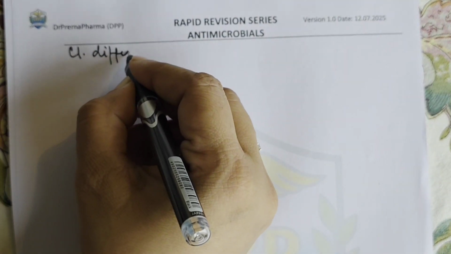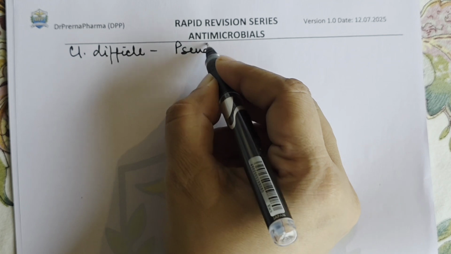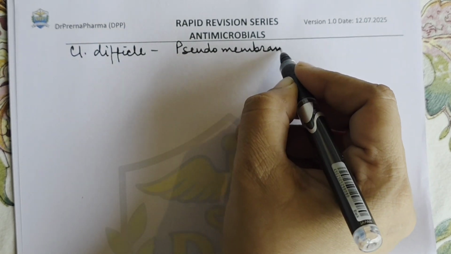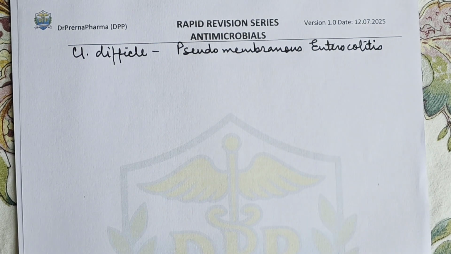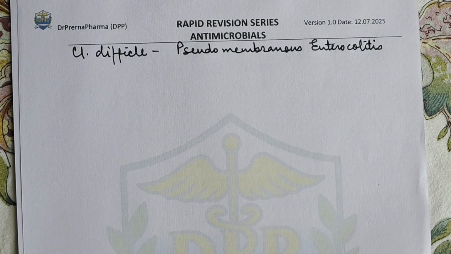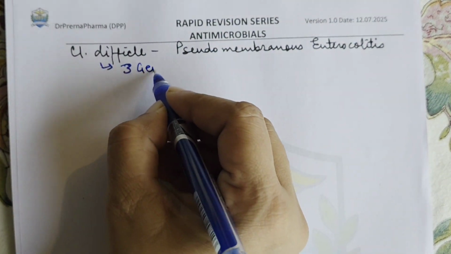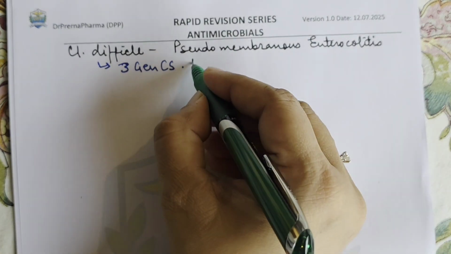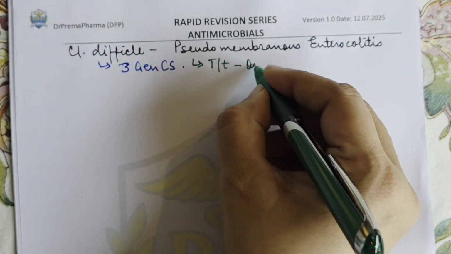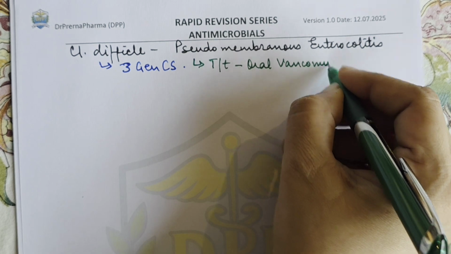Clostridium difficile causes pseudomembranous enterocolitis. Okay, this happens most commonly because of third generation cephalosporins. Now, what are the drugs which are used in this pseudomembranous enterocolitis? The treatment is given by oral vancomycin.